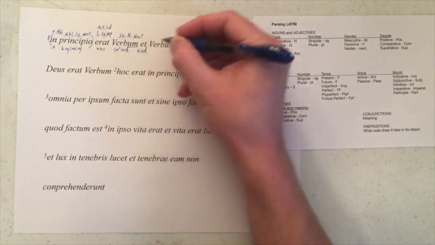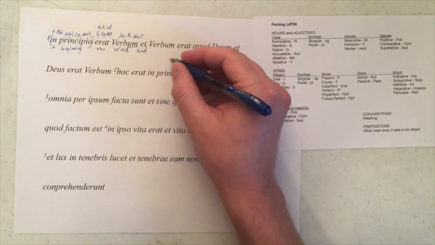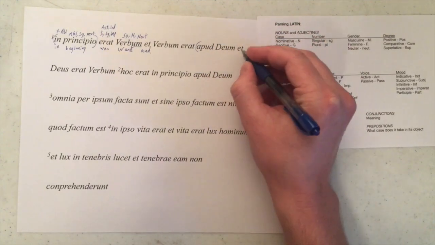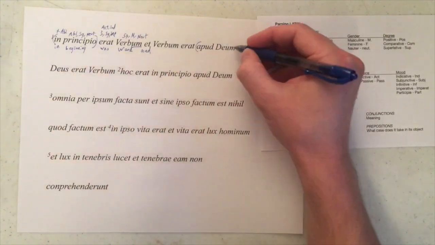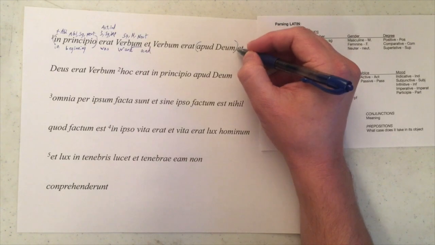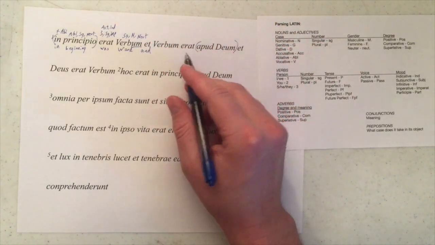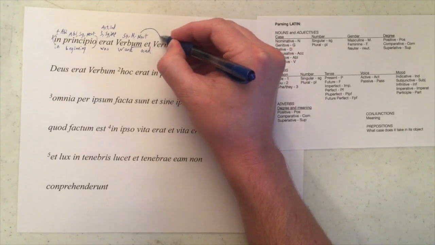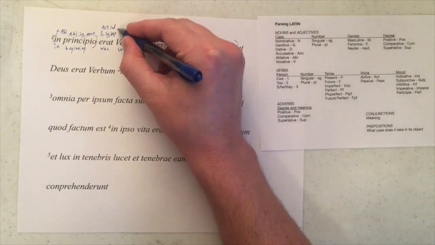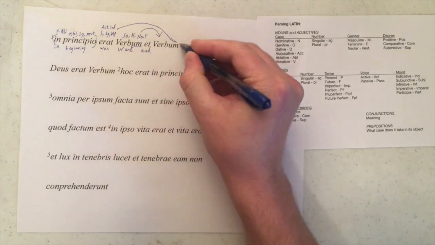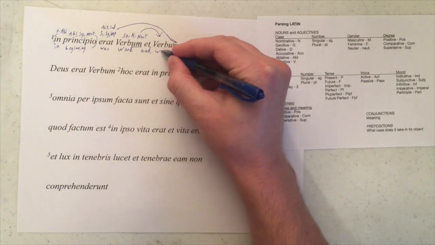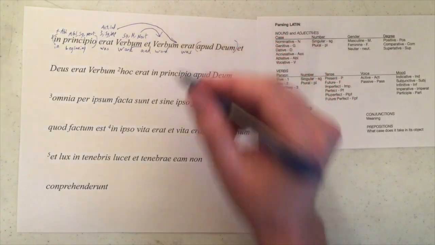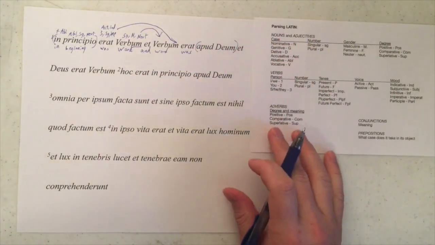And verbum, we have a repetition of the form here. So we look ahead, we've got a prepositional phrase here, which we're going to block off at the conjunction. That next word does not match deum, so the prepositional phrase ends here. We only have the one word that could be our subject, so again, verbum here is going to be nominative, not accusative, to match erat, a repetition of our previous verb. And word was. Apud deum.